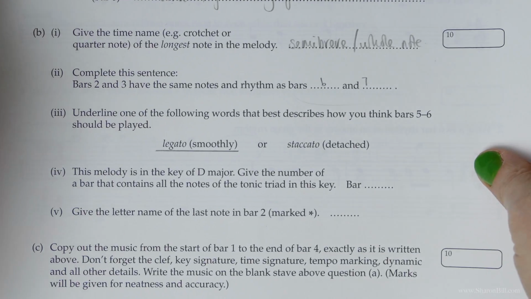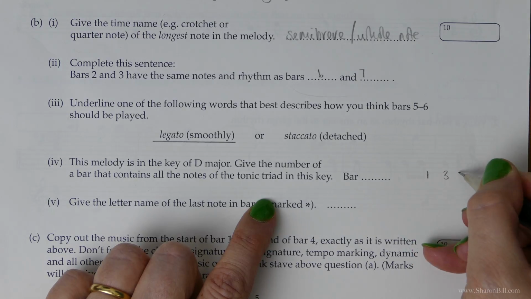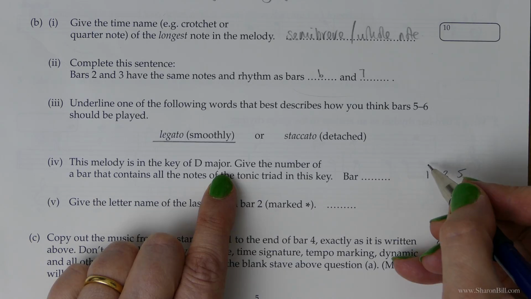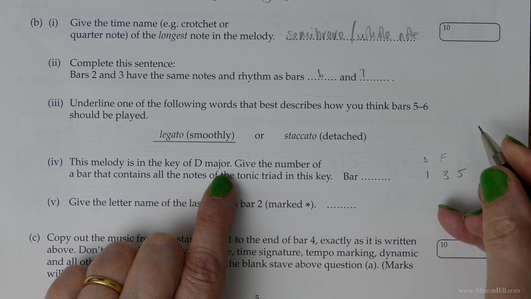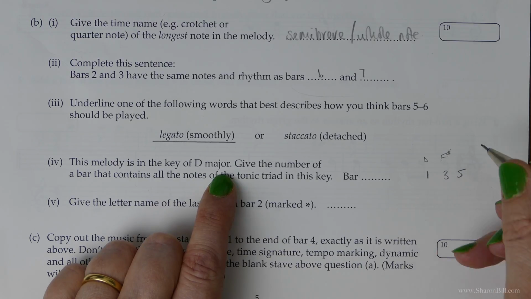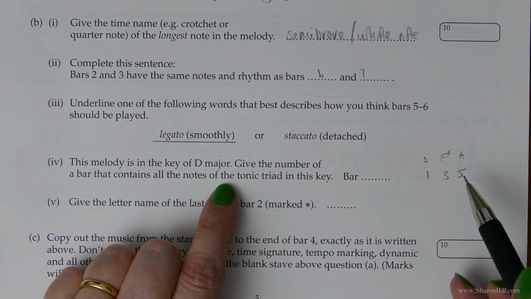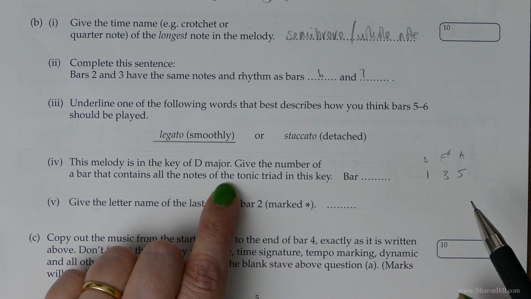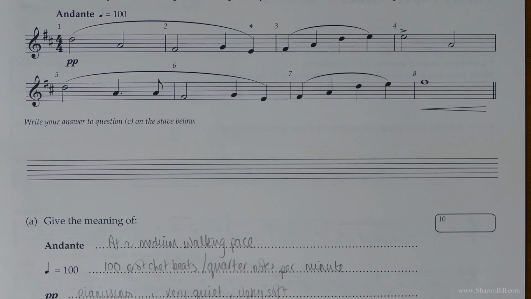However, just to reiterate that, the first, the third and the fifth notes of the scale create the tonic triad. If we're in D major, D is note 1, F is note 3, which is F sharp because of your key signature, that's already dealt with, and then D, E, F, G, A is the fifth. So we're looking for a bar that contains a D, an F sharp and an A. It may not be in that order, but we need to find all 3 notes in that bar.